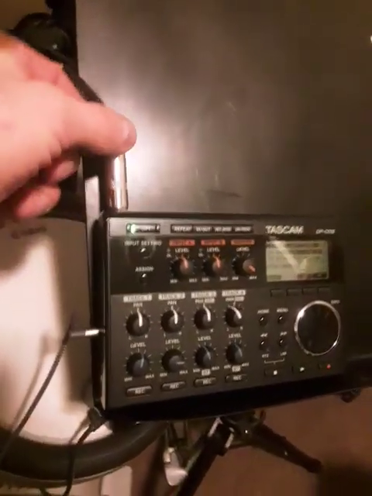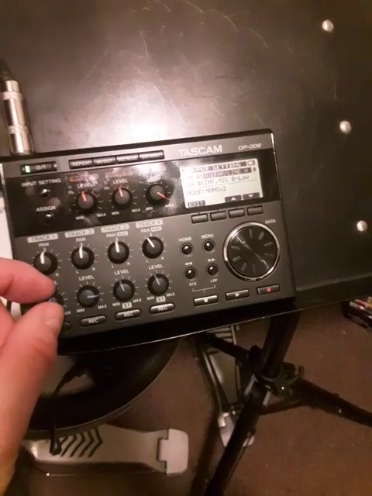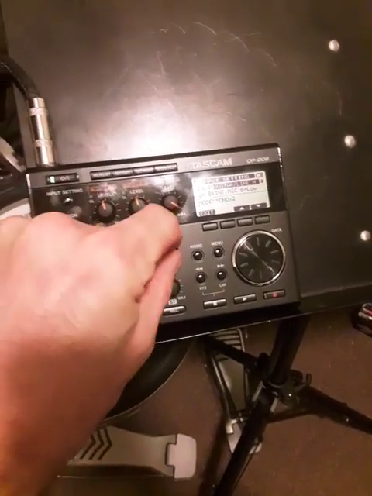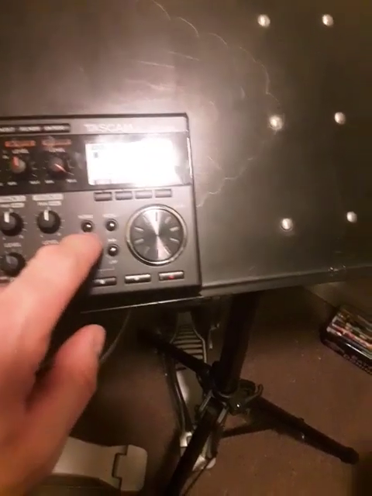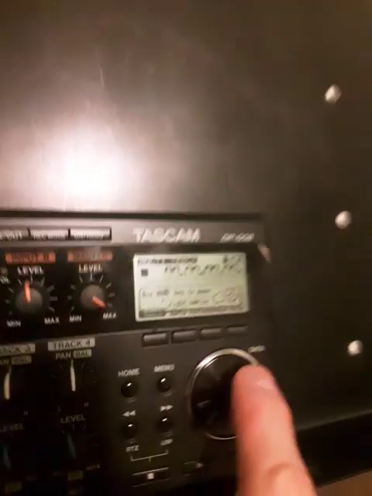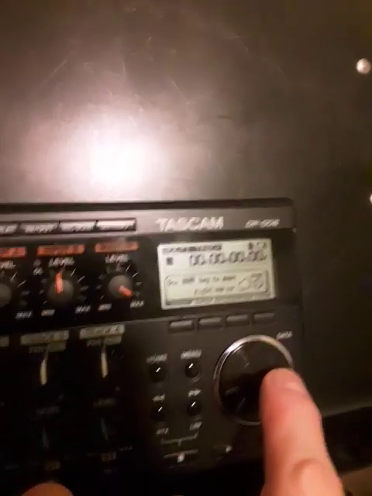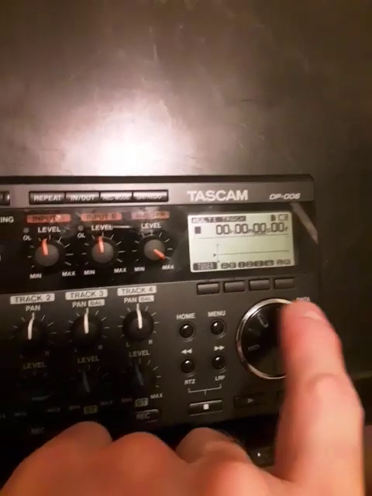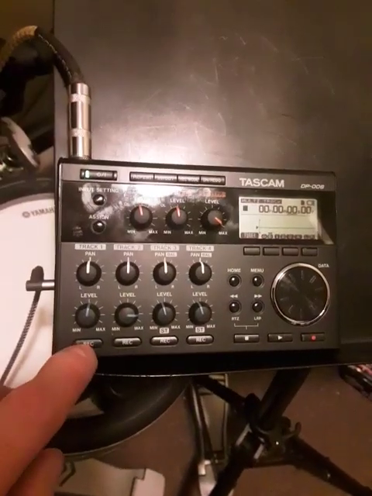Okay, so plug the guitar in up here. Set this switch to guitar. Keep the pans in the middle for all these tracks. Go to home, and you can rewind. You can kind of see there it's going to different time settings based on how you wind this. And then you load it.